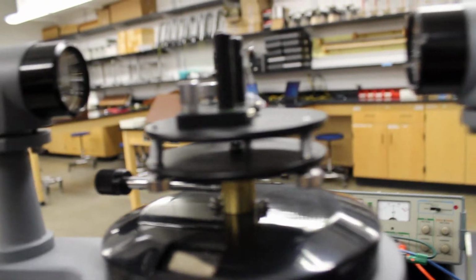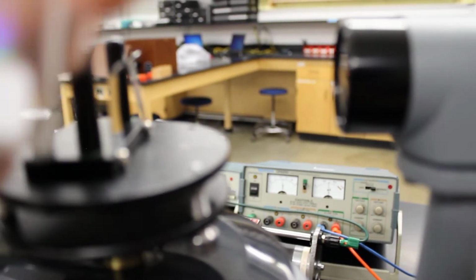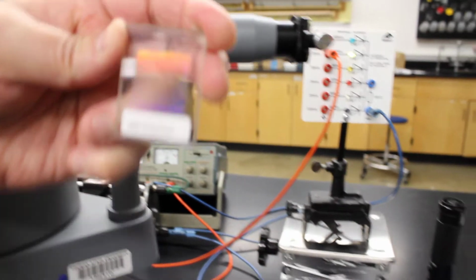The grating has 600 lines per millimeter. Let me see if I can show you that that's labeled. Sorry, let me see if I can get that in focus. While I'm focusing it, you can see the rainbow effect of the prism. So, 600 lines per millimeter.